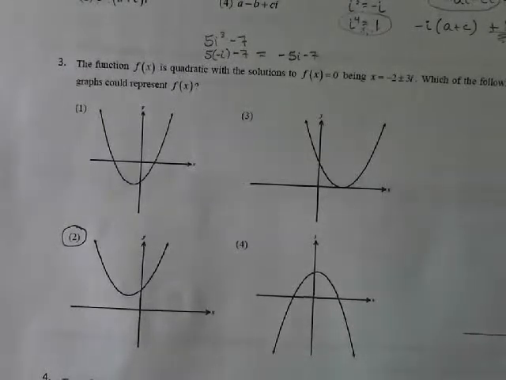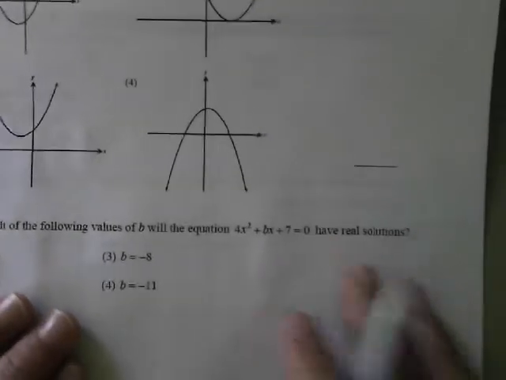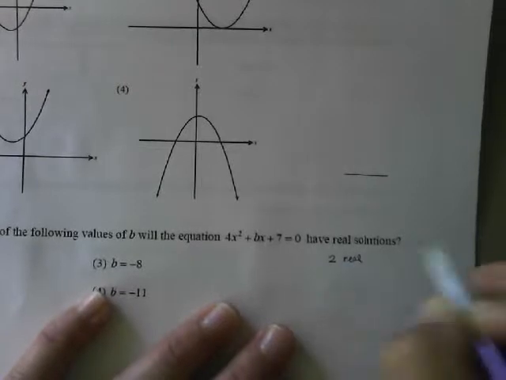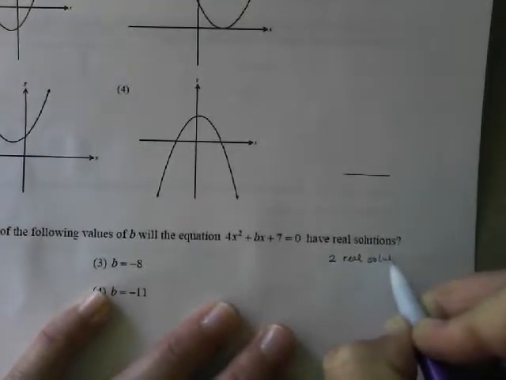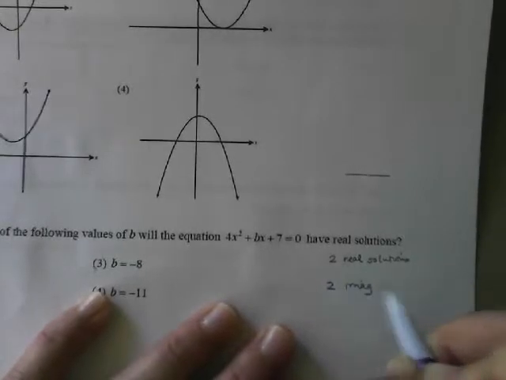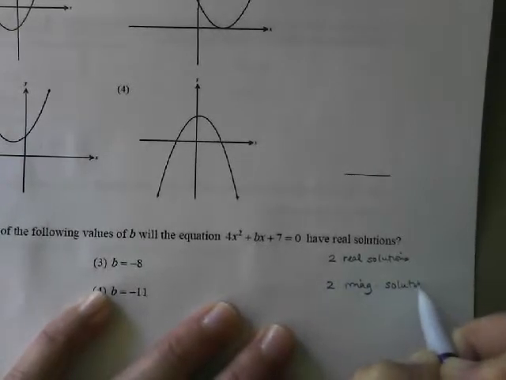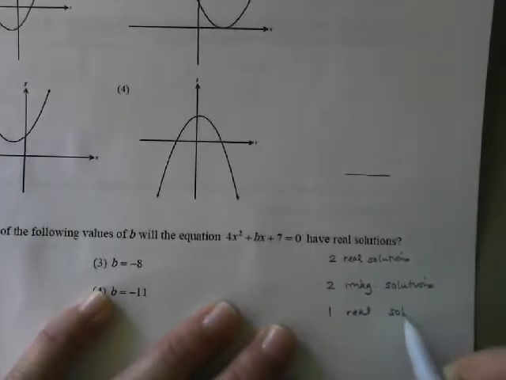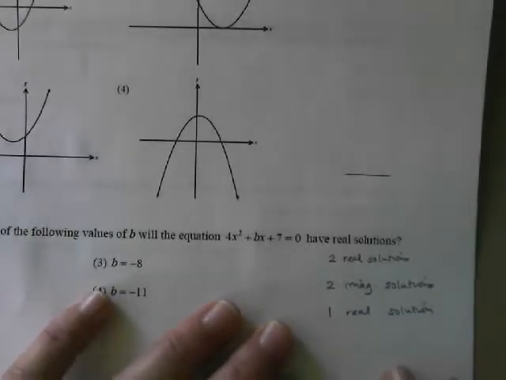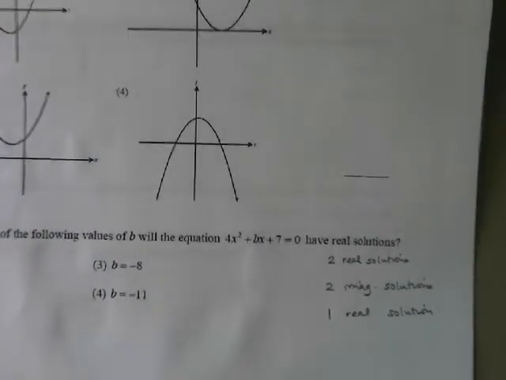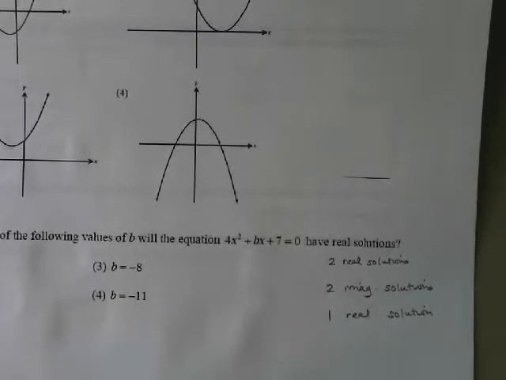Okay, when you solve a quadratic, there's really 3 different scenarios. You could have 2 real solutions. You could have 2 imaginary solutions. Or you can have 1 real solution. And this is all dependent upon what happens underneath your radical in the quadratic formula.